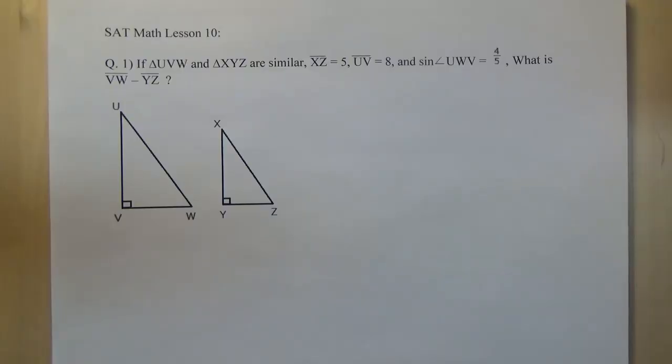So, today we're gonna learn how to find trigonometric ratios in right triangles. And it seems like this year's SAT math test is much harder than previous years. So, fight on! Okay, so now we have SAT Math Lesson 10, question number 1.